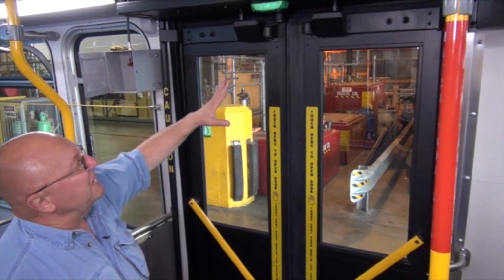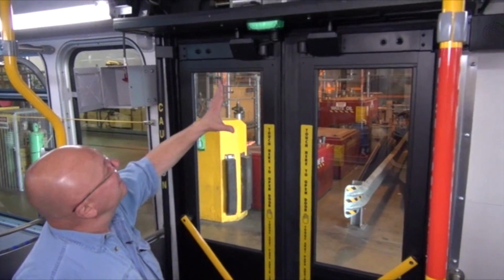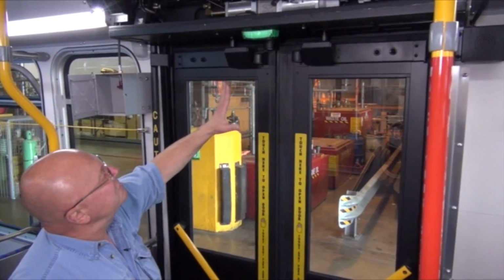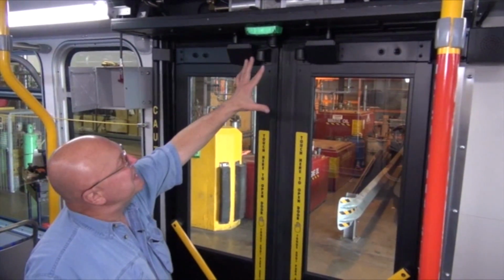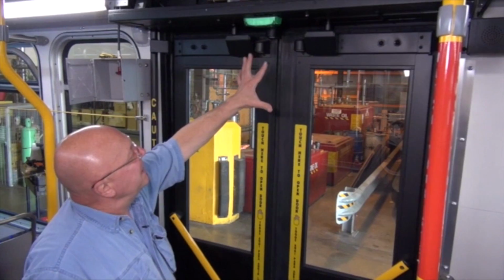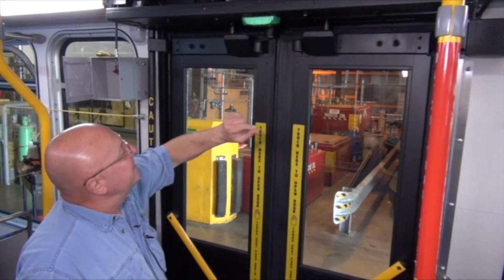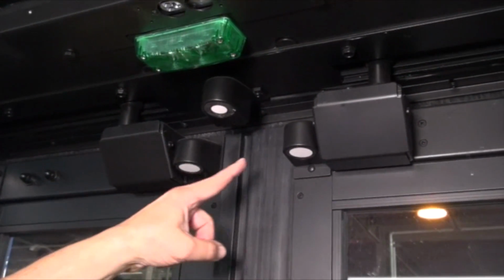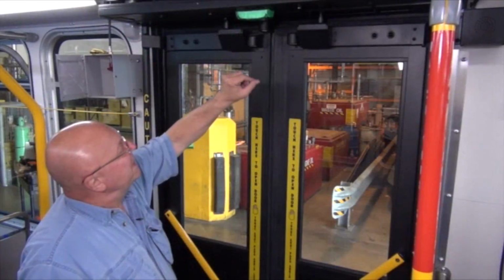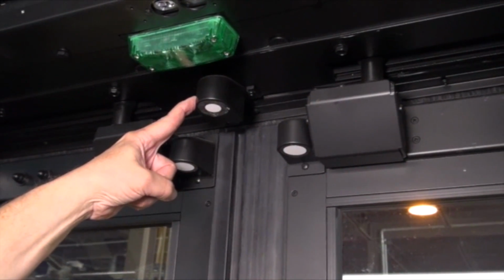Okay, we're going to talk about the CLASS system. CLASS is a contactless acoustic sensing system, and it's comprised of three sensors that are exposed around the door area. We have one sensor on each of the door panels, and they move with the door panels, and then we have one sensor in the middle of the base plate.